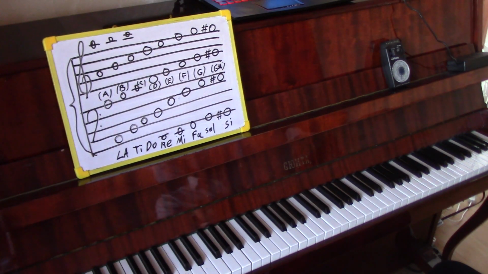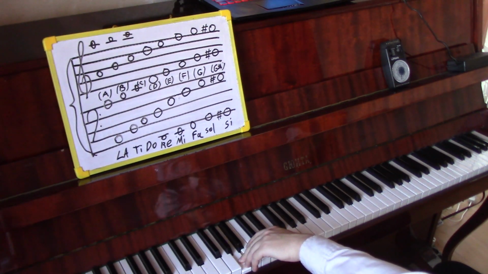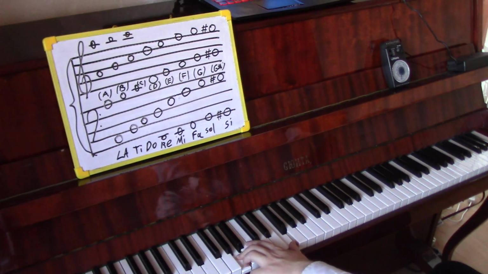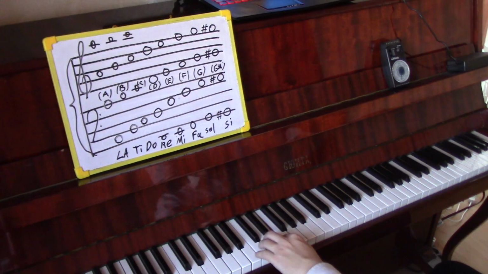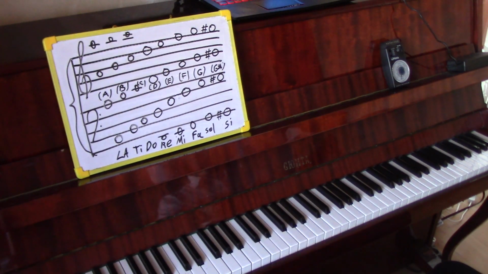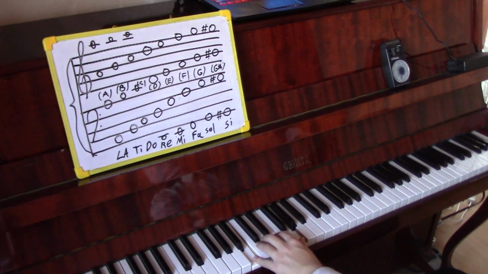Let's go in sixths. So la, ti, do, re, mi, fa. La, fa. Fa, mi, re, do, ti, la. Fa, la. Now this is a minor sixth. You have ti, do, re, mi, fa, sol. Ti, sol. So, fa, mi, re, do, ti. Sol, ti. This is another minor sixth.